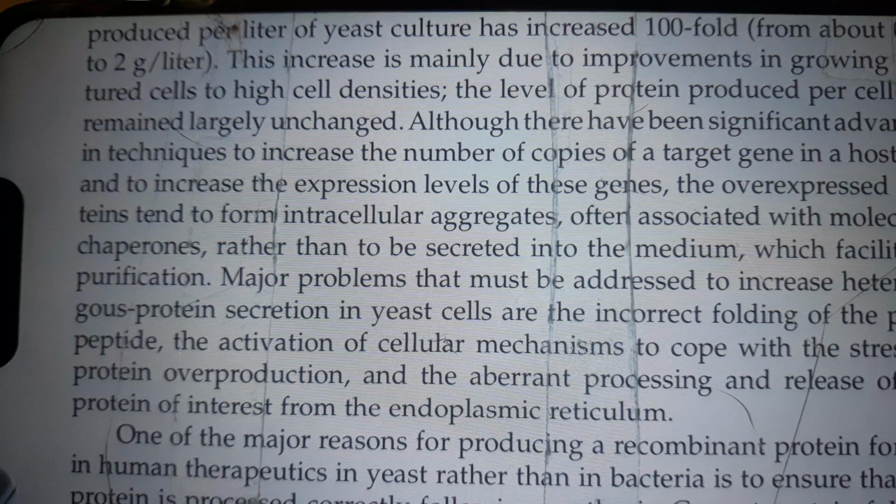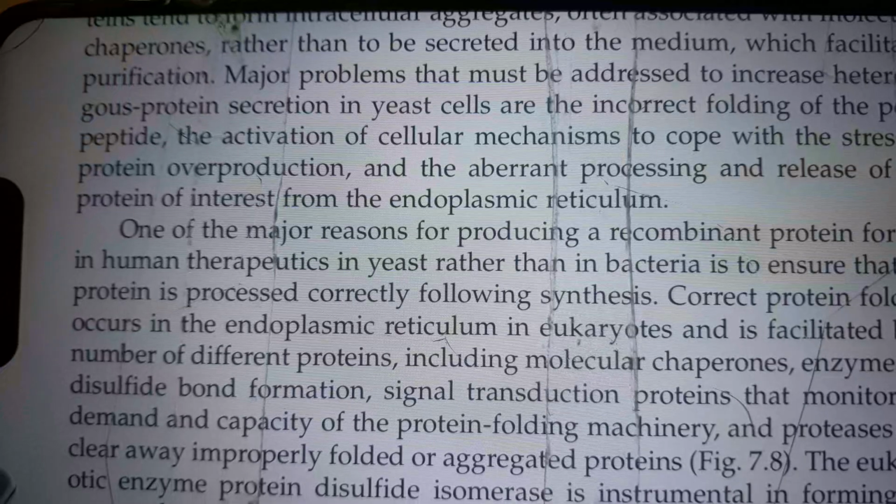The overexpressed proteins tend to form intracellular aggregates, often associated with molecular chaperones, rather than to be secreted into the medium, which facilitates purification. Major problems that must be addressed to increase the heterologous protein secretion in yeast cells are the incorrect folding of the polypeptide, the activation of cellular mechanisms to cope with the stress of protein overproduction, and the aberrant processing and release of the protein of interest from the endoplasmic reticulum.